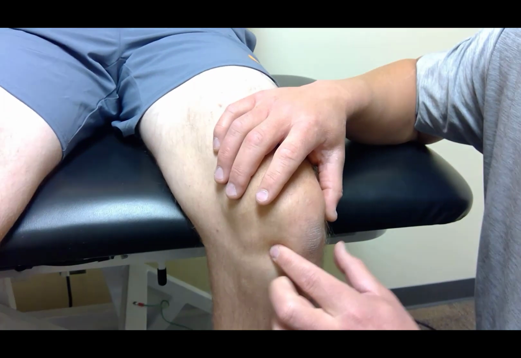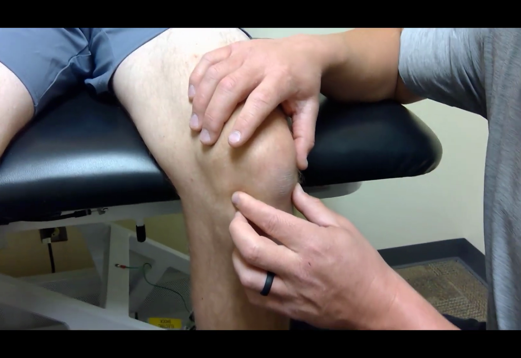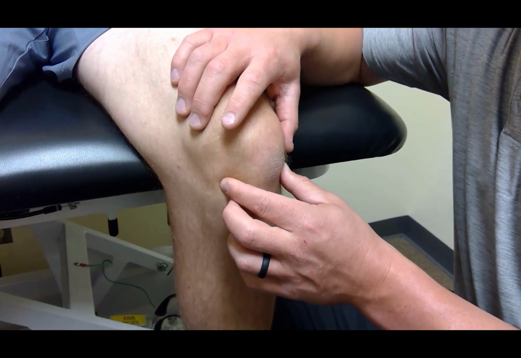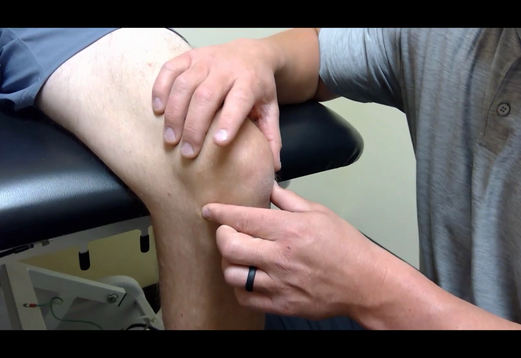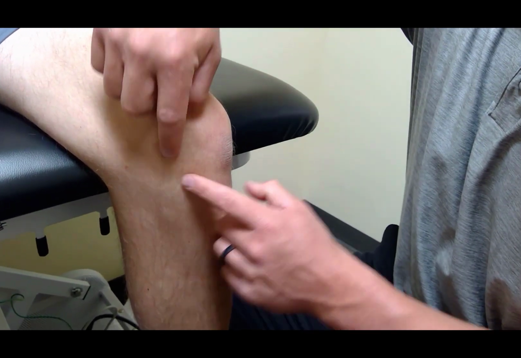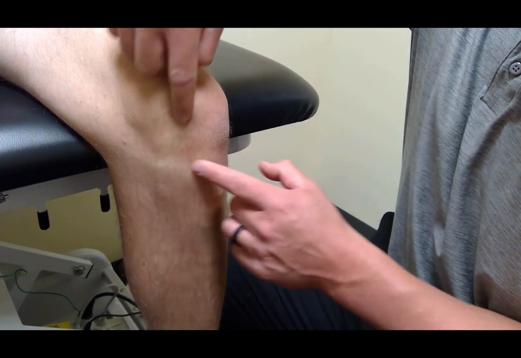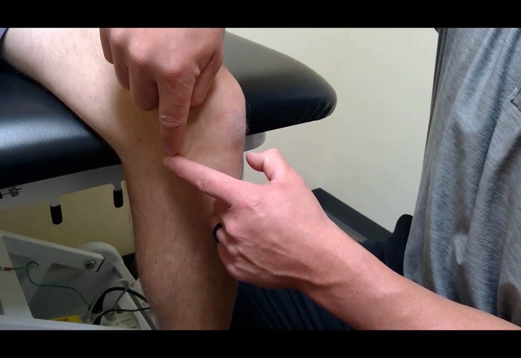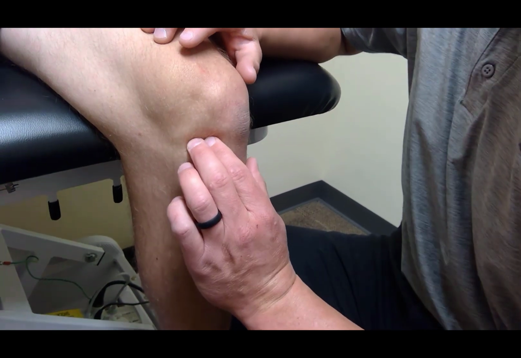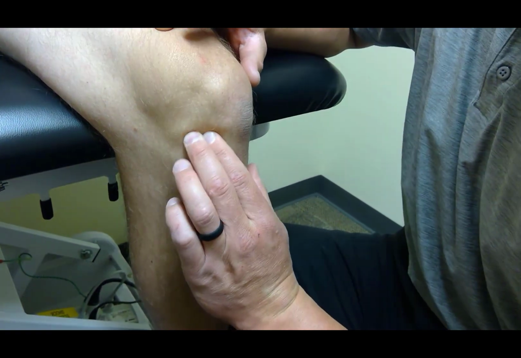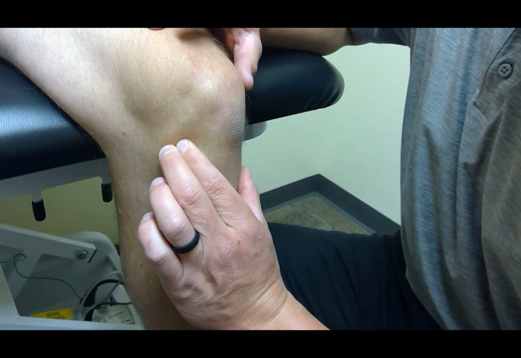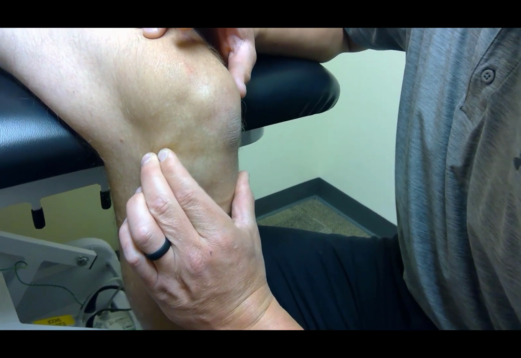So I can now work my way medially through this joint line. And what you'll notice as you do that is the tibial plateau and this femoral condyle, the further medial we get, the more they converge. And so I can stay on this tibial plateau and just work my way medially, and then I start to feel them converge.